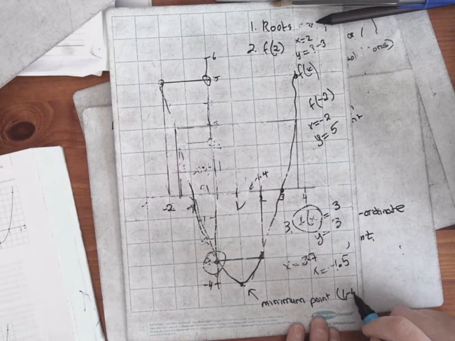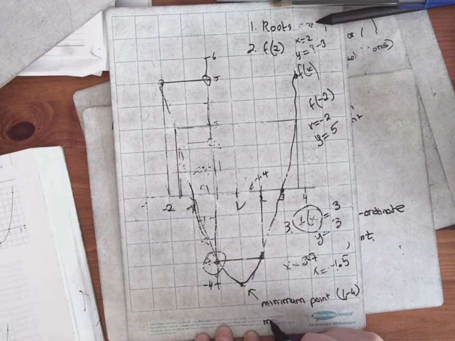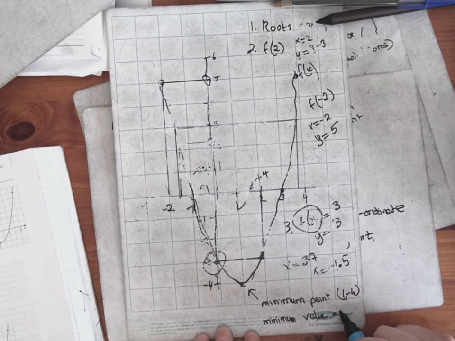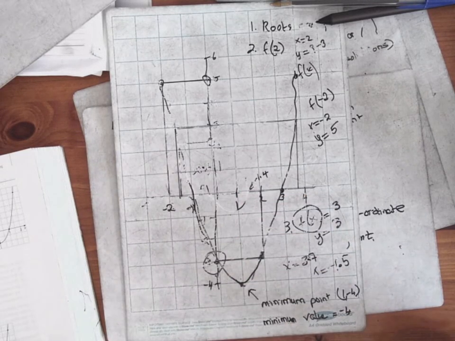So that would be the minimum point, right? If they just said the minimum value, you just say what the y is. So you don't bother with the 1, you just say the minimum value is -4, as in what's the lowest point it goes down to.